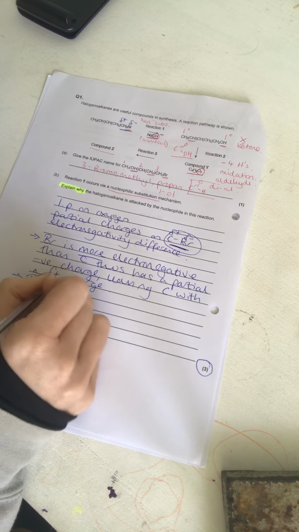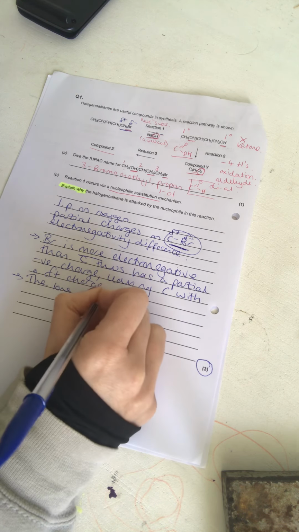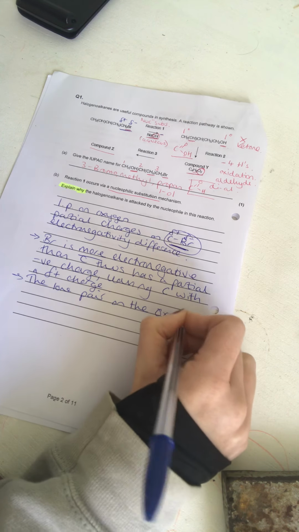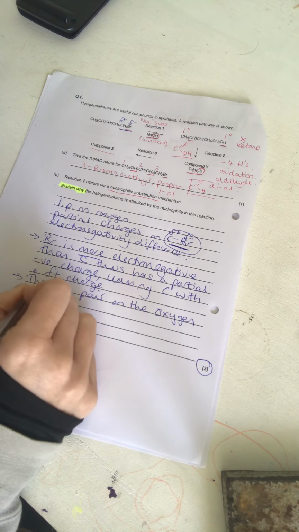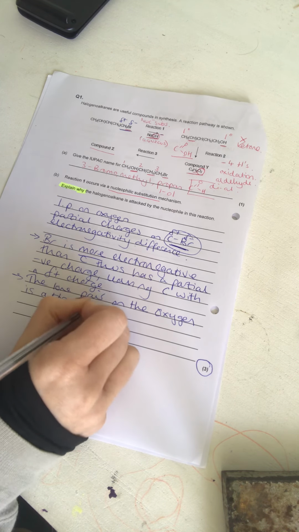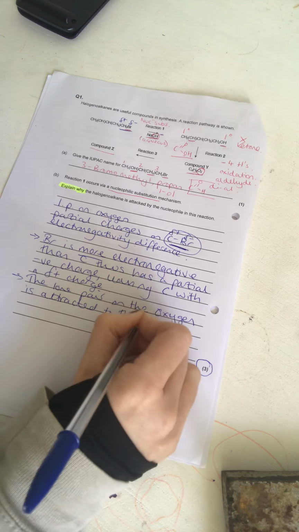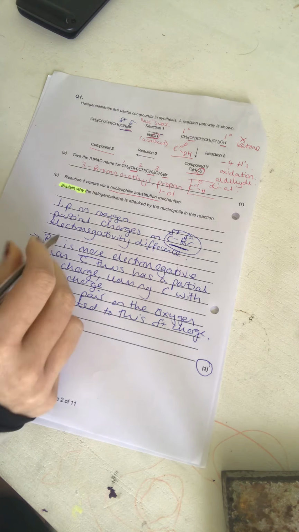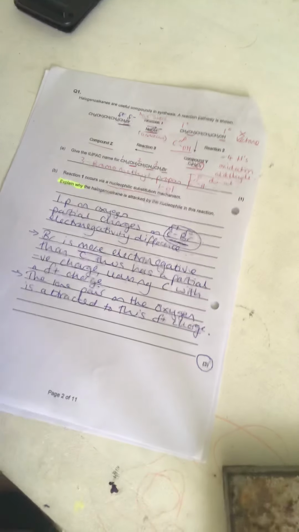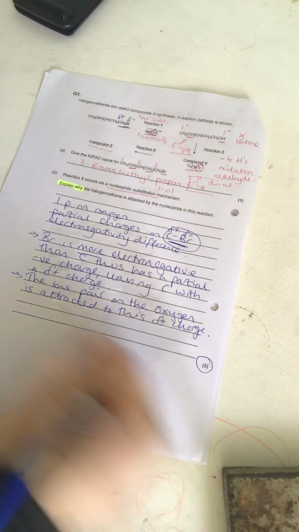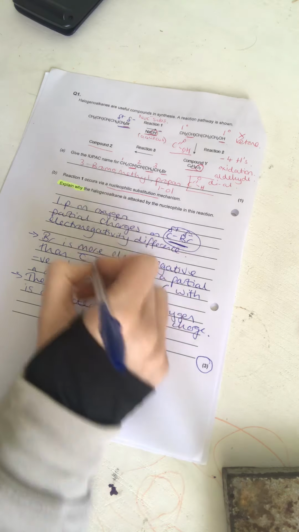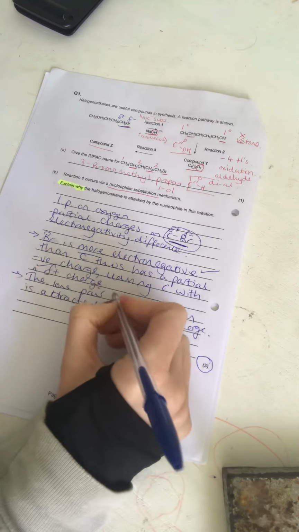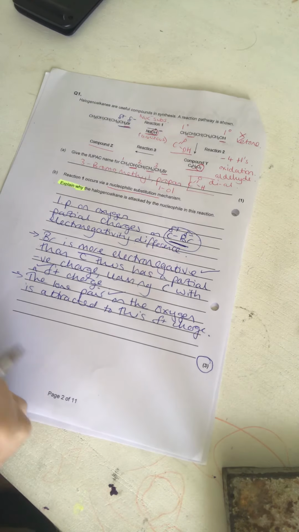Then I'm going to say the lone pair on the oxygen is attracted to this partial positive charge. That's it really. I've got 2 sentences, but that covers all 3 points. I've said that there are partial charges, I've said how they arise, and I've said therefore that the lone pair is attracted to that.